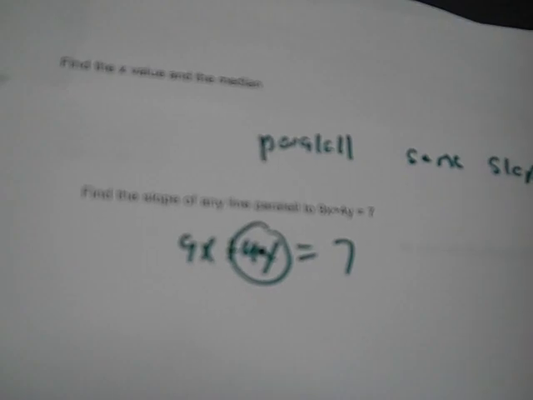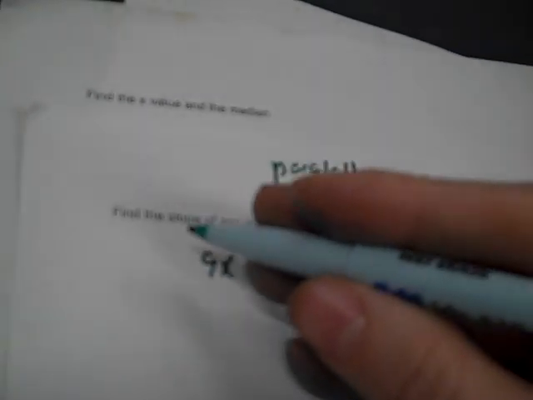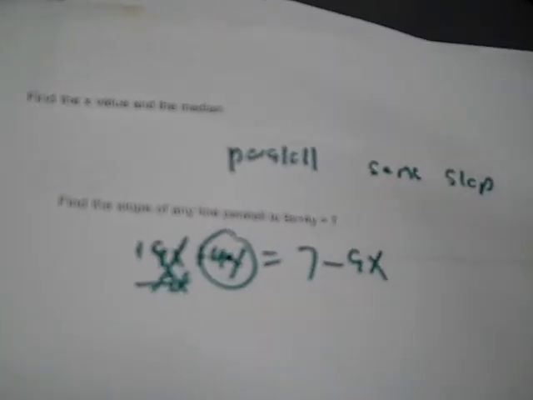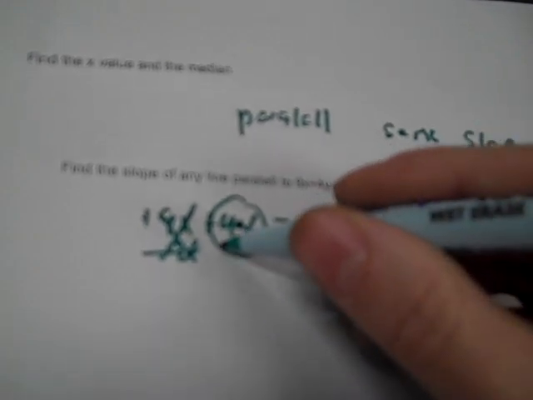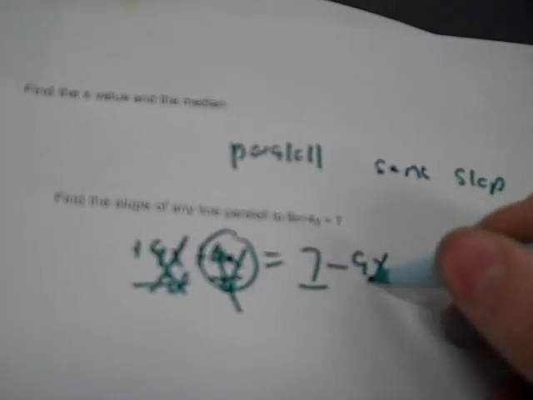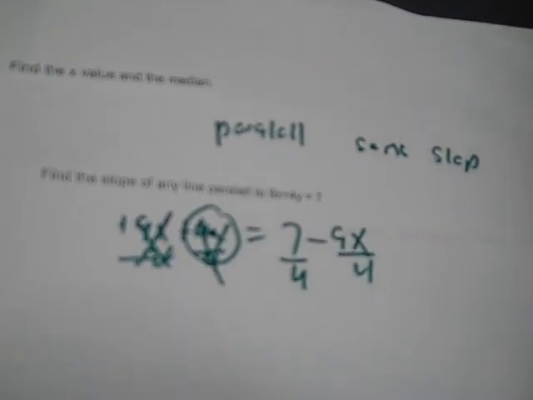Actually, I don't even need to do that. I just need to know the slope, okay? That's what it's asking me. So I dot the y because that's the letter I need to get by itself. Now, I unadd my 9x by subtracting, but I put that after the 7, okay? And that's done. Now I will divide by the 4, okay? And then both of these get divided by 4 individually.